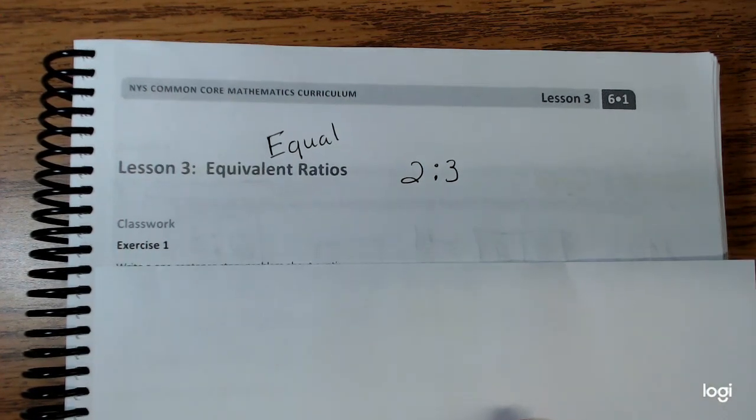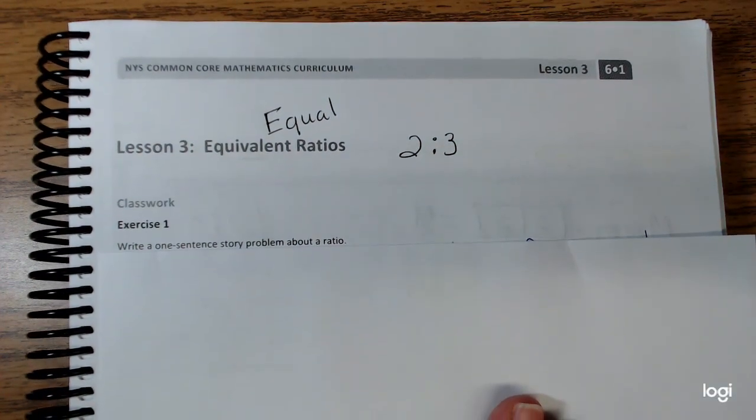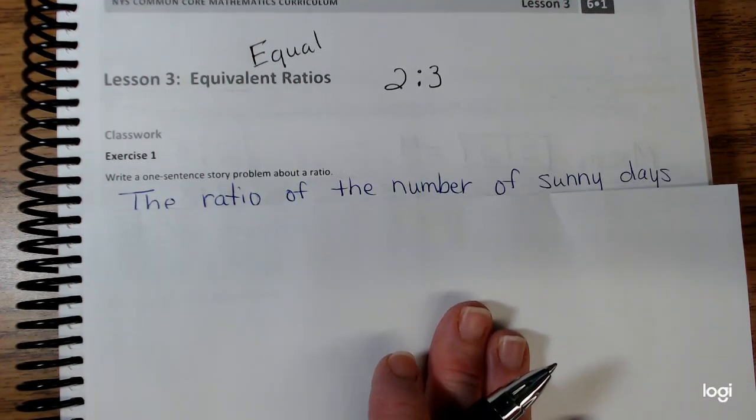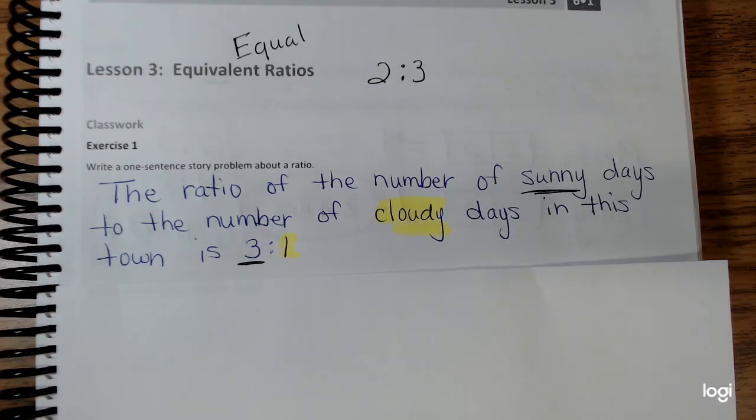All right, so today, the first thing we have to do is we're going to write a one-sentence story problem about a ratio. And I'm going to have you guys go ahead and write down my sentence to make things a little bit easier. So it says the ratio of the number of sunny days to the number of cloudy days in this town is 3 to 1.